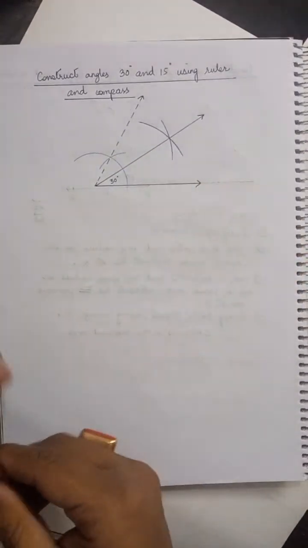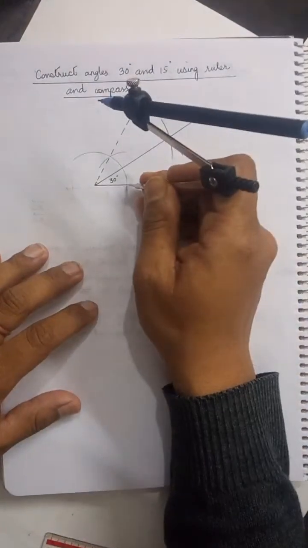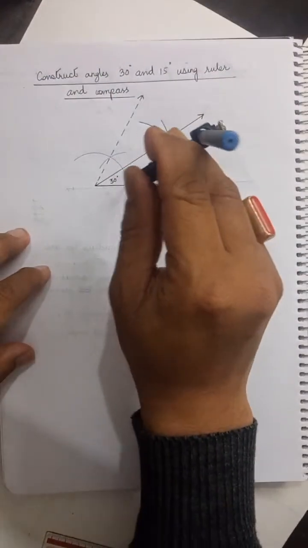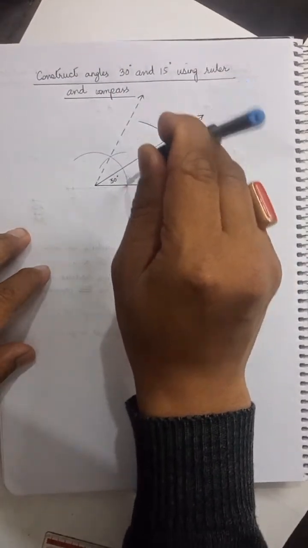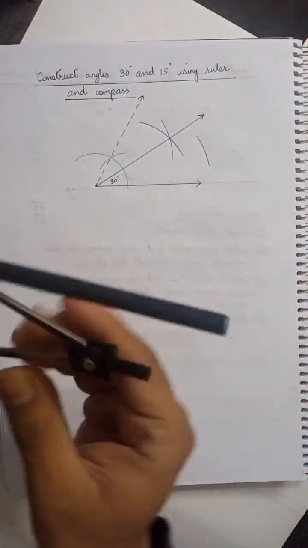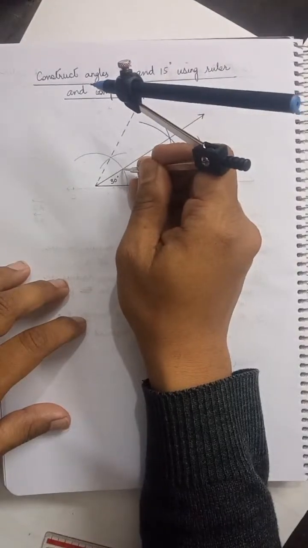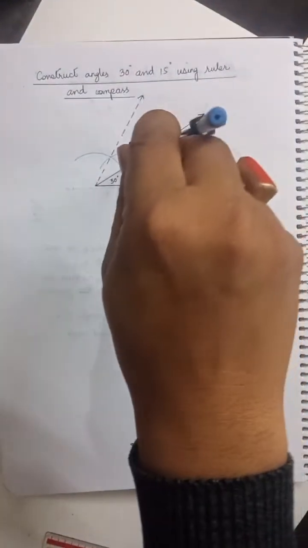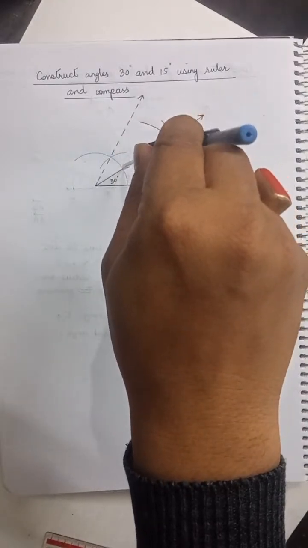Okay, so I will place my compass tip here and I will draw one arc, and then without changing, I will place the tip here and I will draw one more arc. So I am repeating it again.